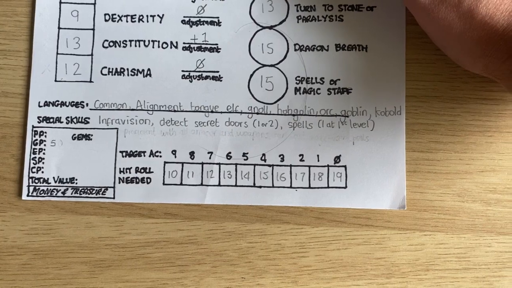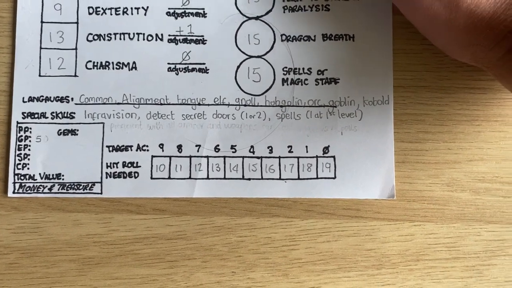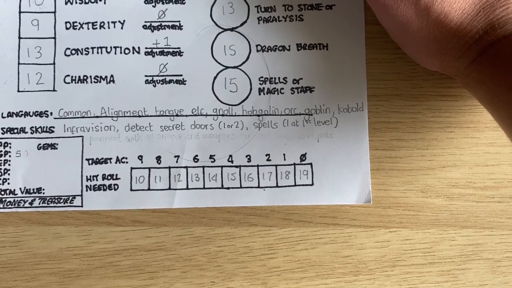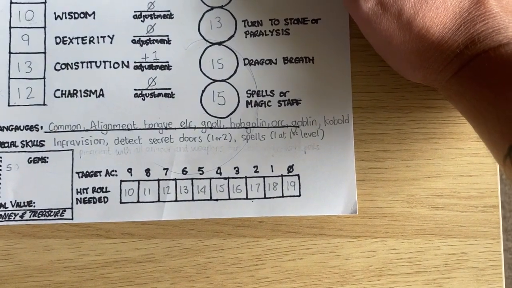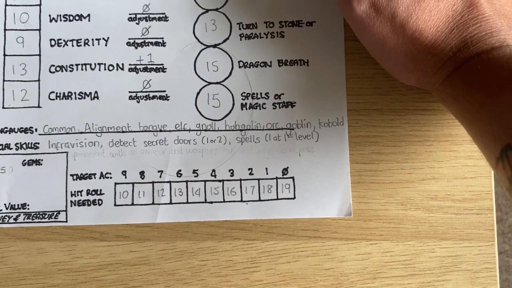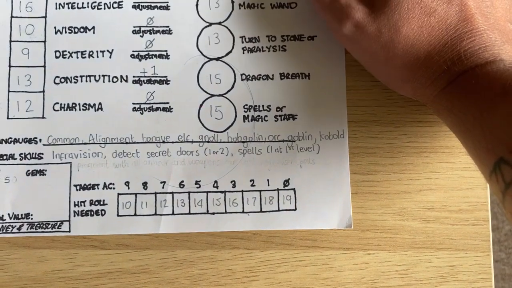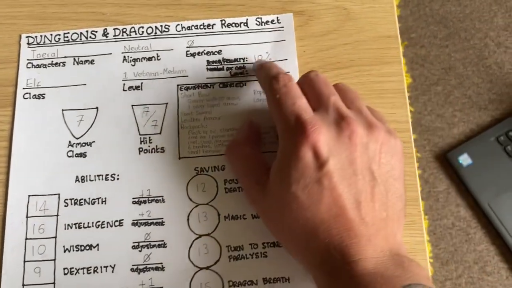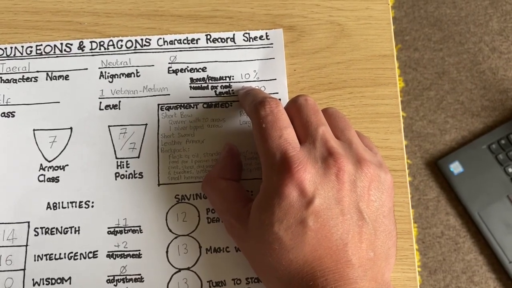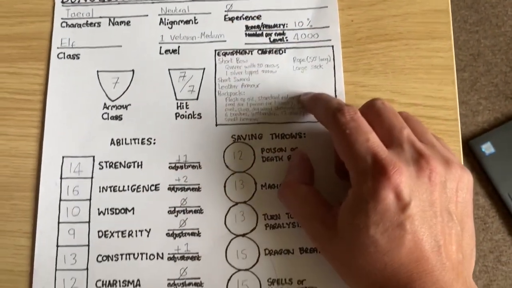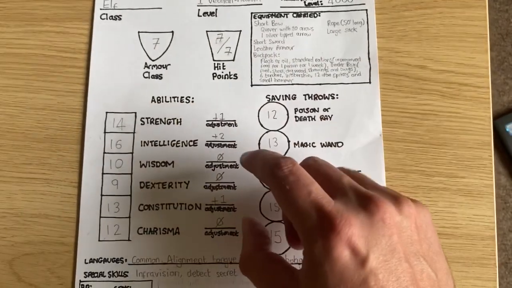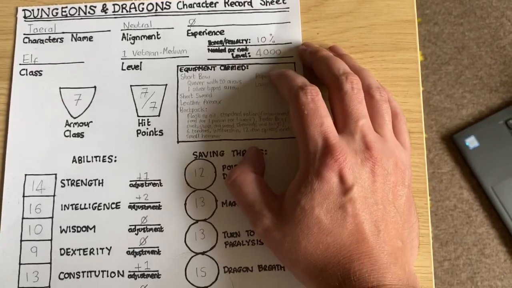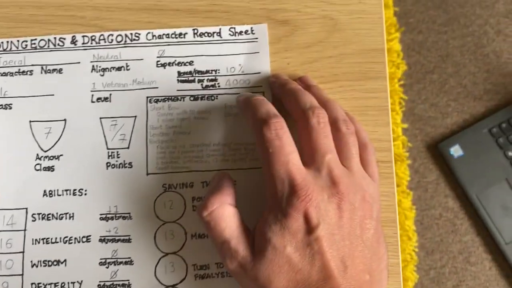I've written down the special skills of the elf class: infravision, being able to detect secret doors on a roll of a 1 or a 2 on a d6, and they are spellcasters as well, and at first level I get 1 spell. I also get a 10% bonus to my experience, which is currently at 0, and that's because I have such a high intelligence score. I believe it's intelligence that gave me that bonus.